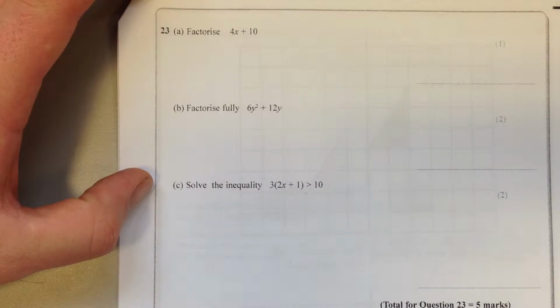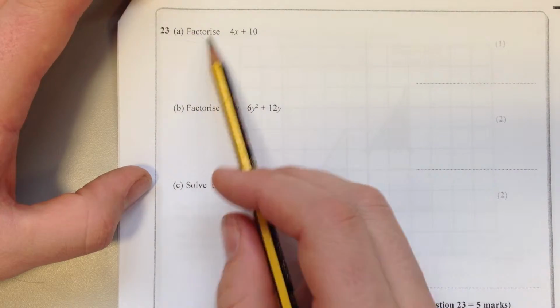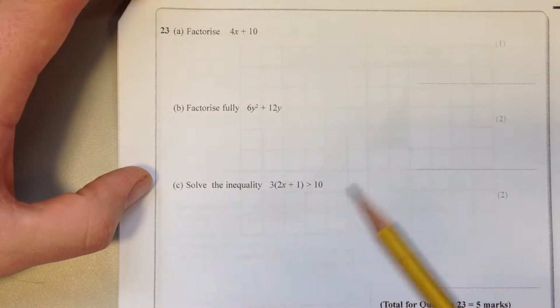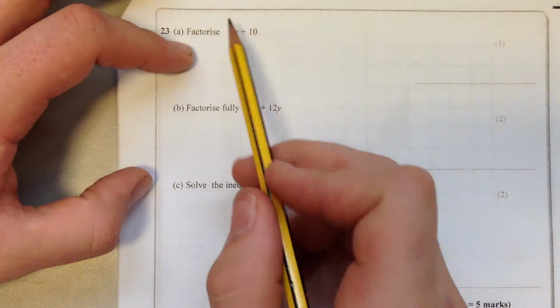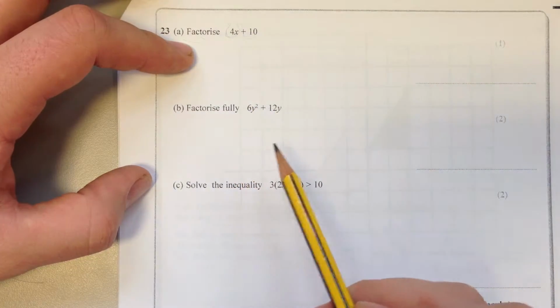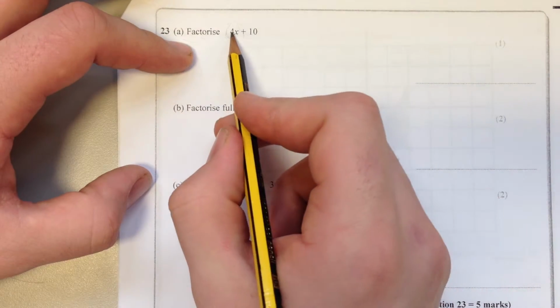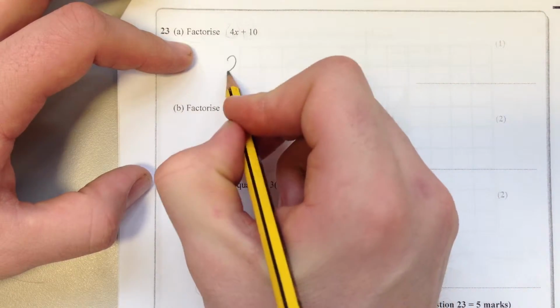Question 23. Factorize 4x plus 10. When we see the word factorize, we immediately think we're going to put it into brackets. So what I'm looking for between the terms 4x and 10 is the highest factor which goes into both. So the highest factor between 4 and 10 is 2.